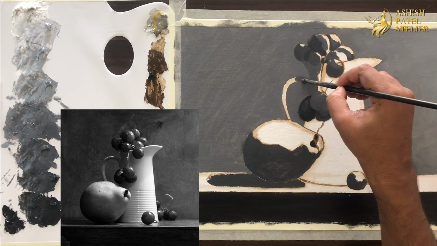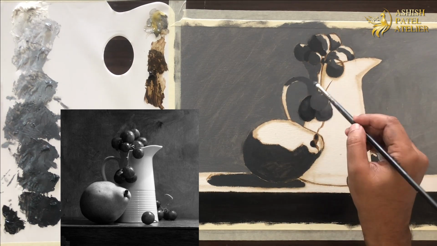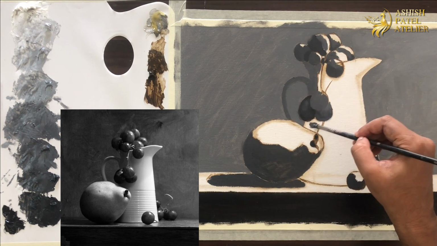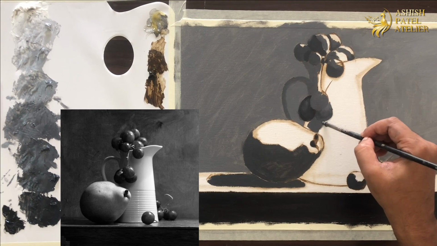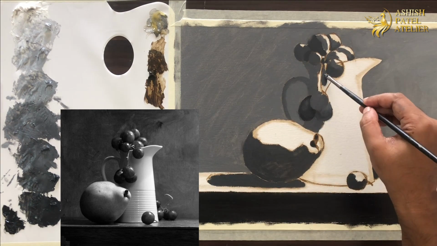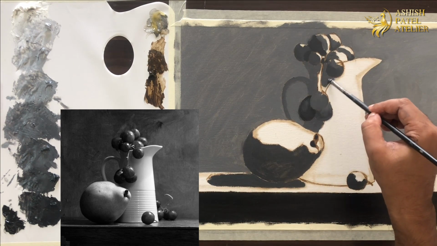You see now how all the values are arranged in sequence order, and that is what we have to learn and find out. It's not that you have to put every value there, that way it will not work eventually. So it's very important to group the values together in the beginning, and then the painting will become much easier for you to paint.